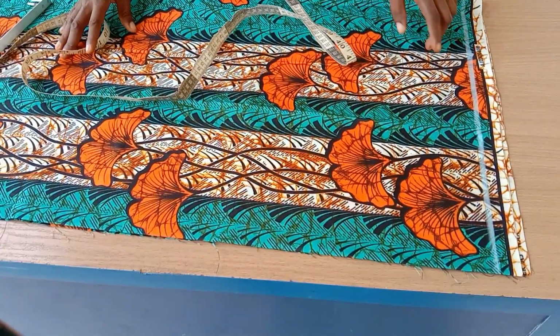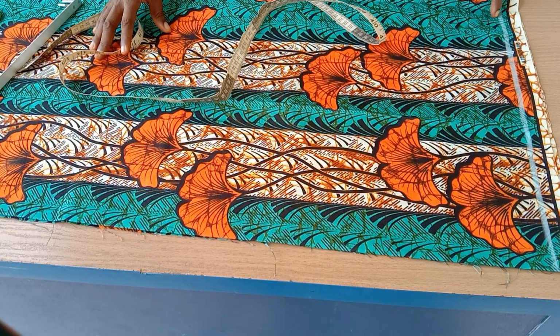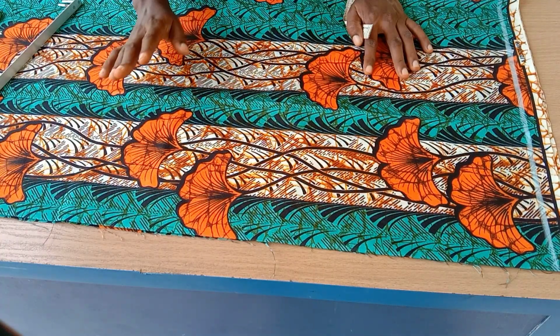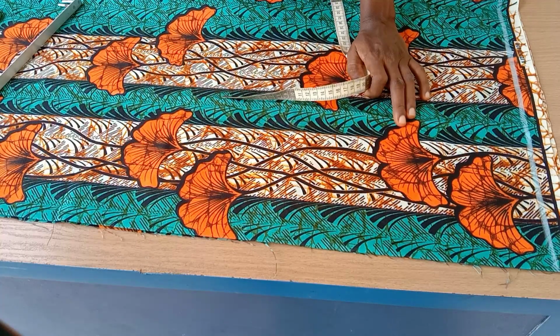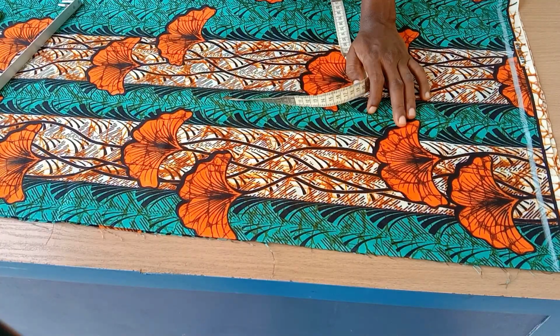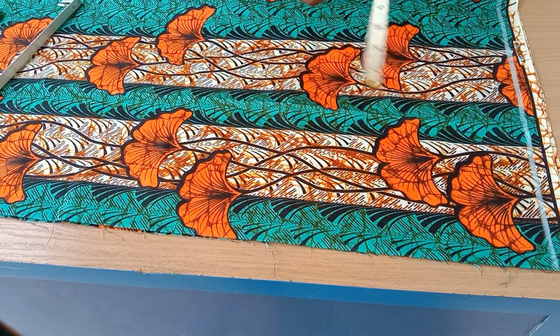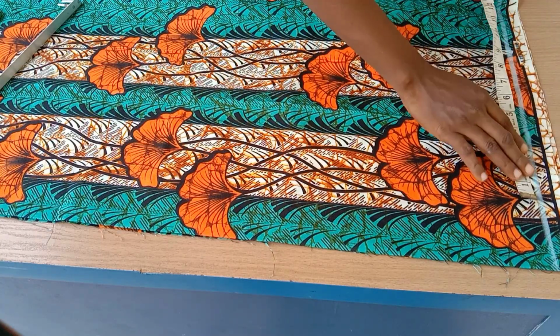Now I've marked my starting line here. This is my starting line. To make a butterfly dress, you have to get the measurements of the nape of your neck to wherever you want your sleeve to get to. And you can also do this by getting half of your shoulder measurements and also adding your sleeve length to it. So that will give you the total measurement you will put here.